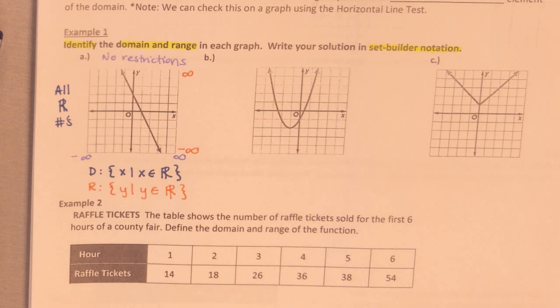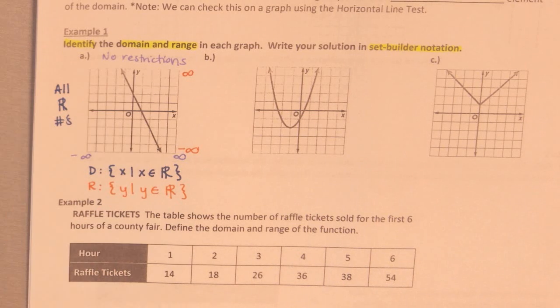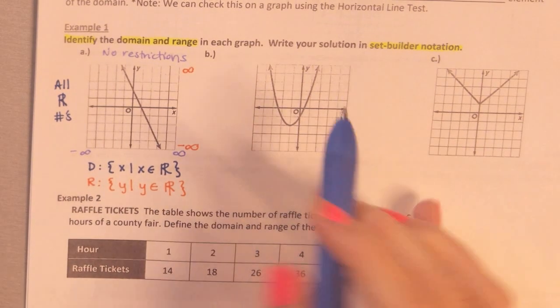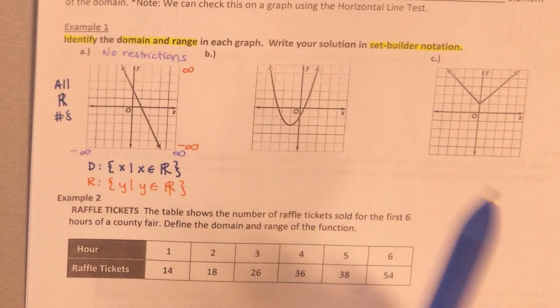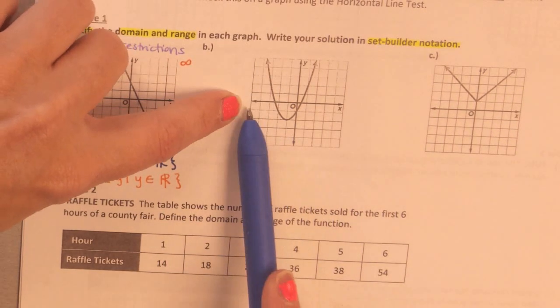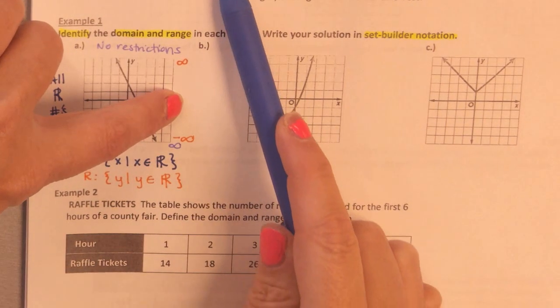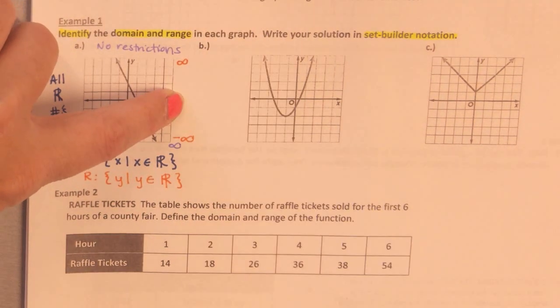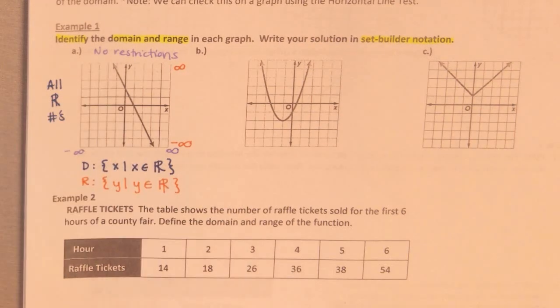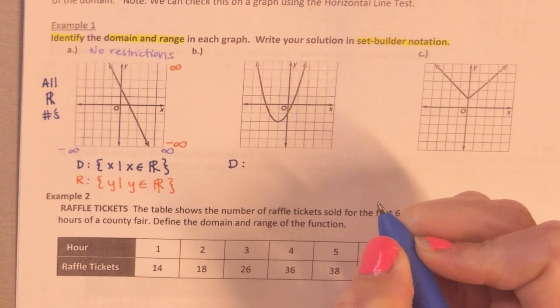Alright, now we're going to do B together as well. The first thing we do when we're looking for the domain is look side to side. On the left side, is this going to keep going forever as x keeps getting smaller? Is this going to keep going up and going towards the left? Yeah, same thing on this side. So guess what our domain is? All real numbers.